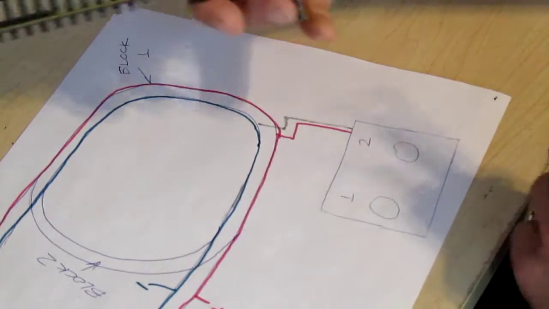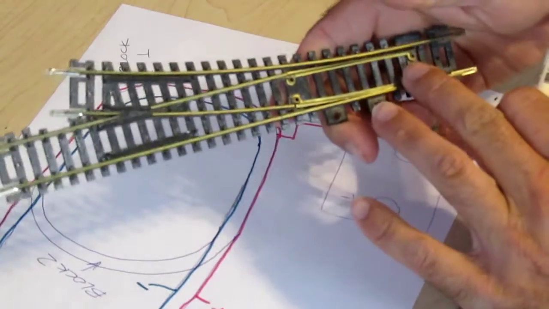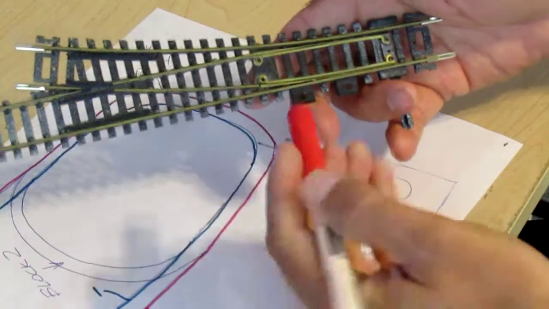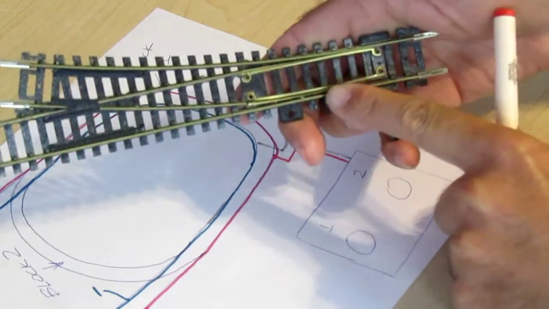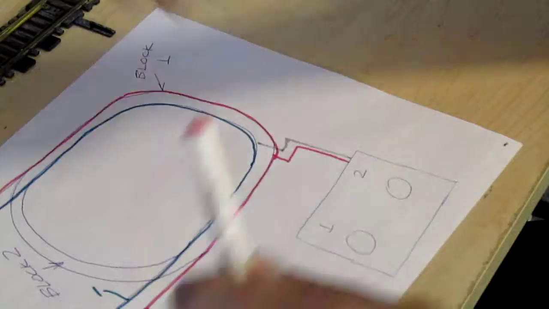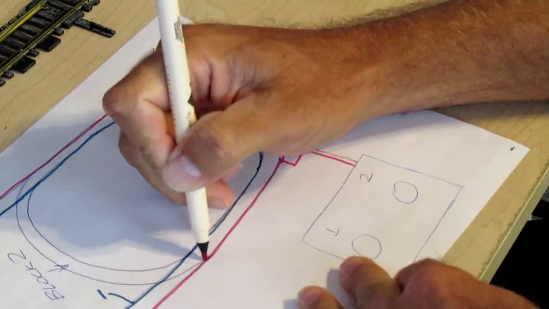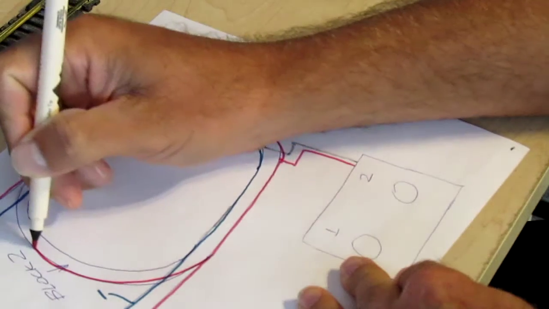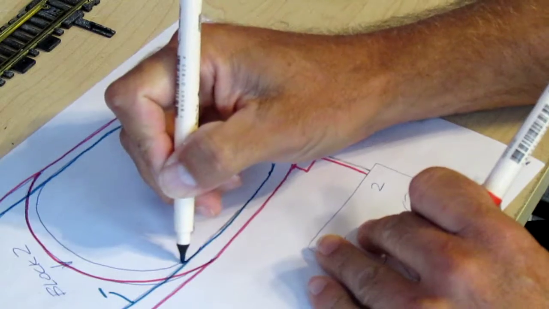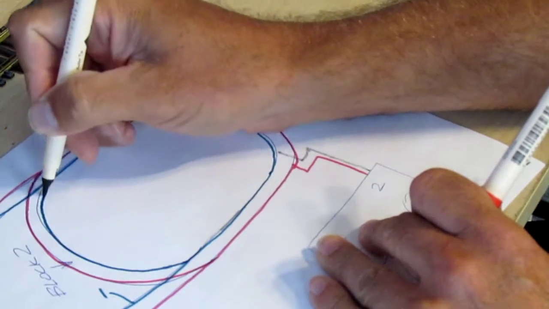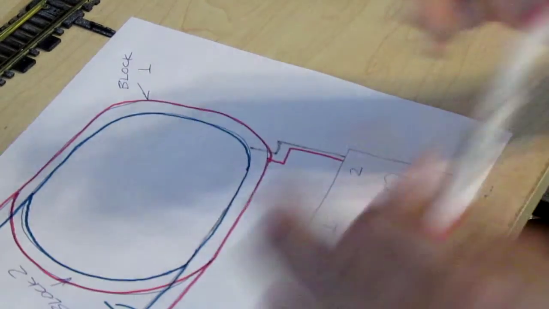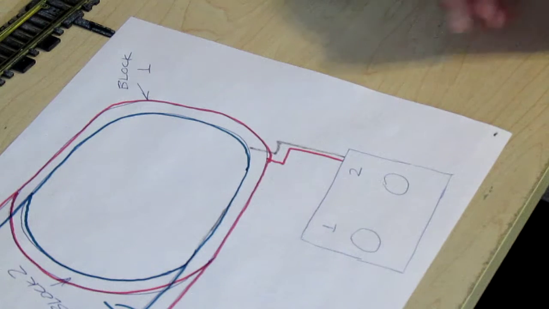So again, just kind of quickly back to the switch, the point rails here establish that connection between what would be the positive rail and the negative rail, or the common rail. So in this particular example, whenever the switch is thrown on the turnout, we then have something like that. So that works great if you're running one locomotive.